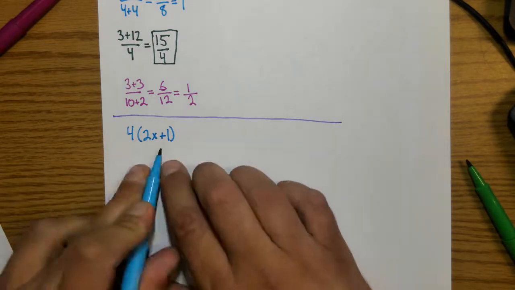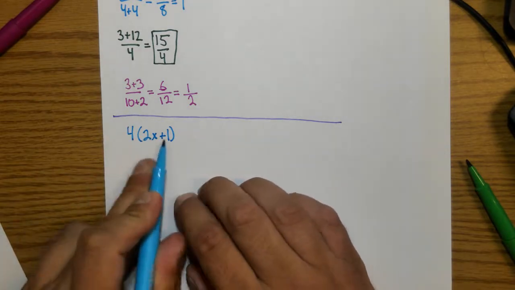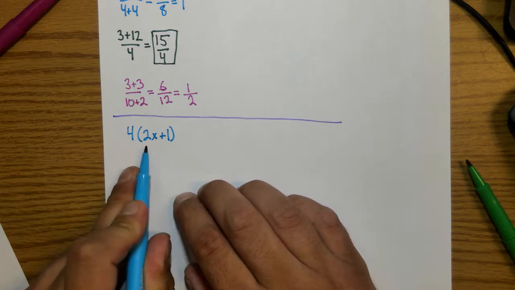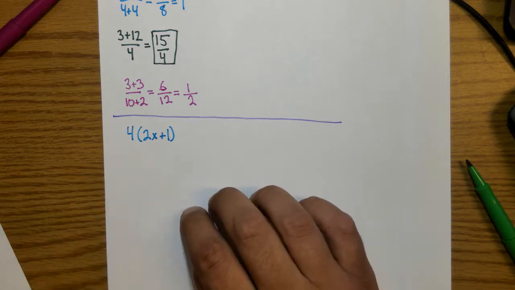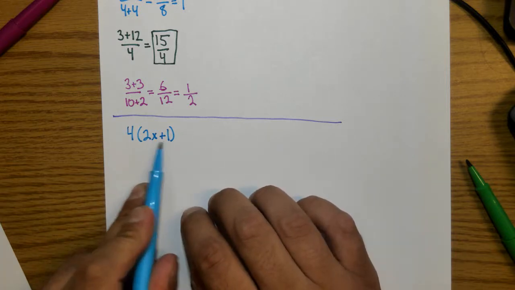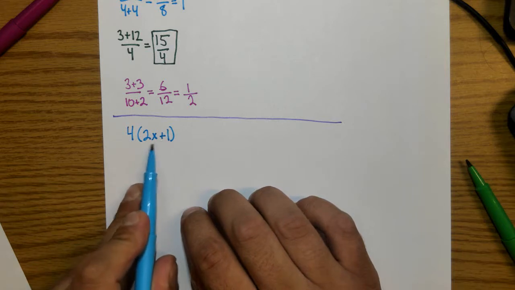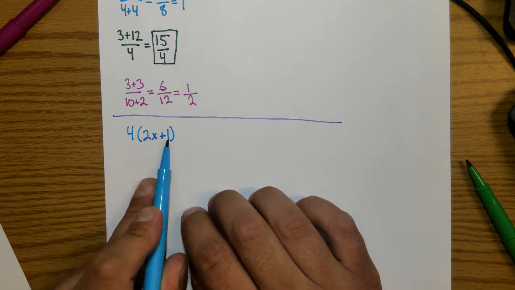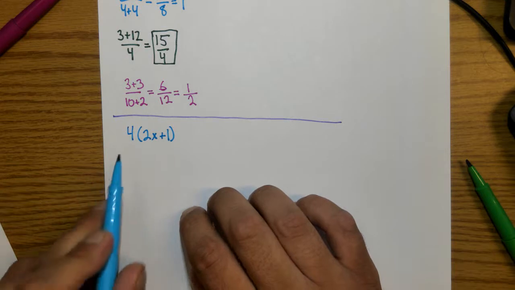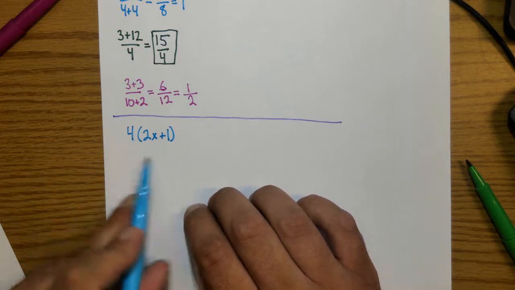Now we have two things multiplied to each other, and one of the things we're multiplying has two terms. Now remember, terms are numbers that are separated by addition or subtraction. This 2x is a term, this 1 is a term. Well, how do we do this?